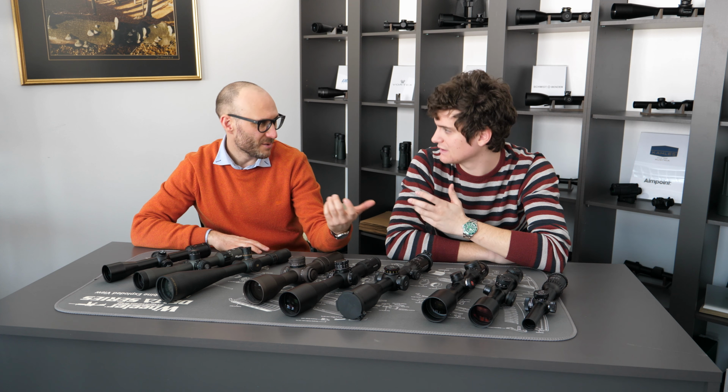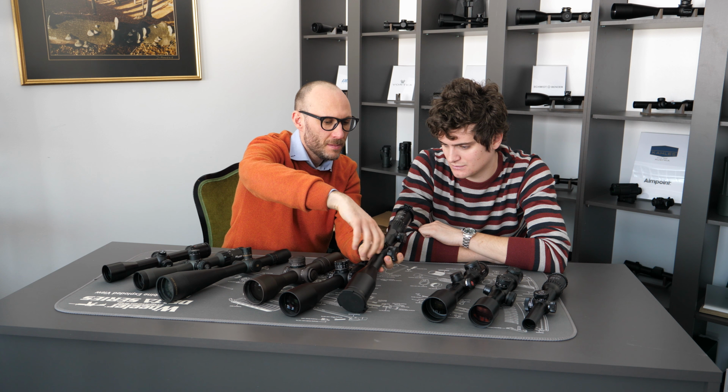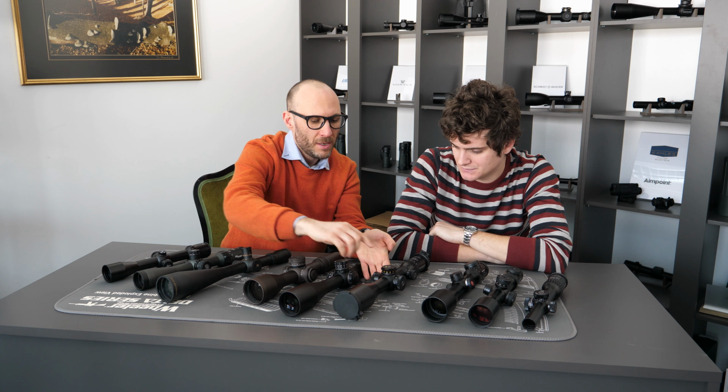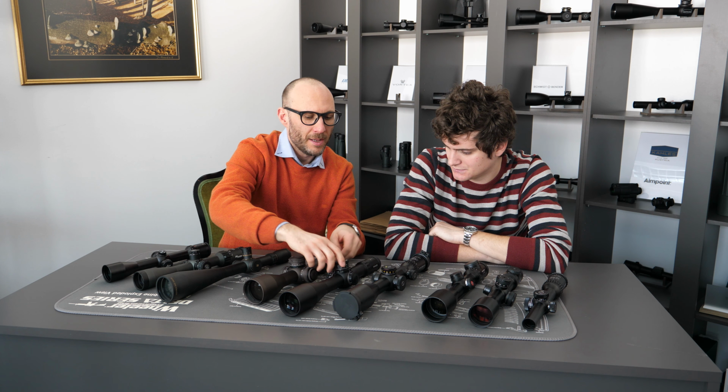Of course. With a double turn, you usually have a mechanical indicator, which means when you enter the second turn, this pin pops out. Let's say Schmidt and Bender and Kales, they both have these pins on top of the turrets, so you can easily even feel it. If it's dark, you don't see it, you feel that you're in the second turn.